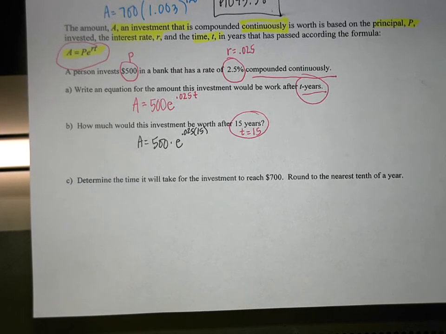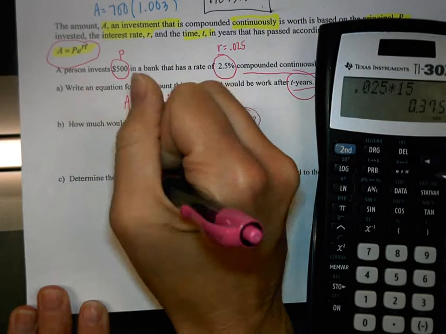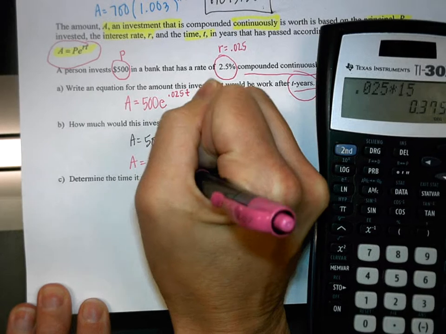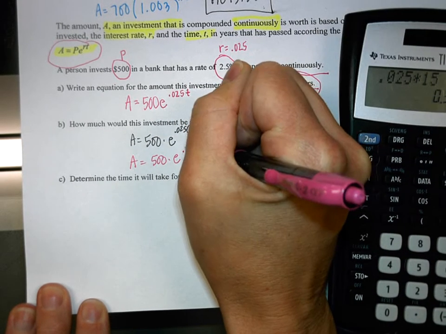Yeah, you could do that. So, okay, if we do it this way, 0.025 times 15, we get 0.375. Is that what you guys have? A equals 500 times e to the 0.375. What would I do now?